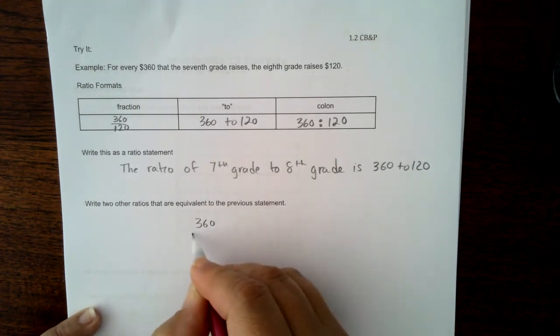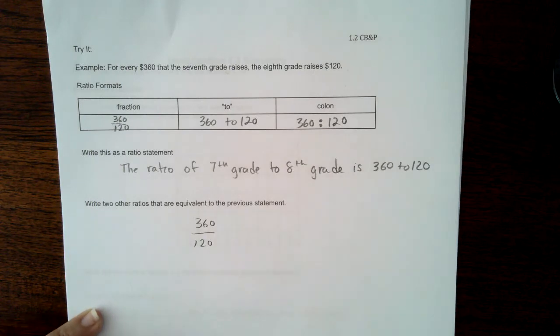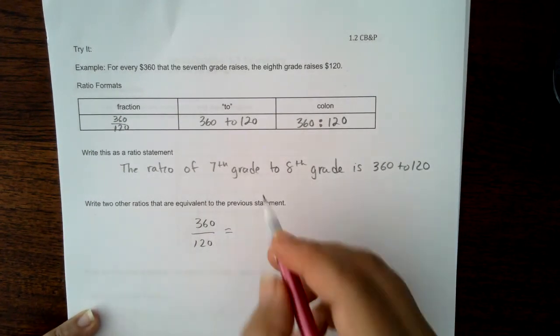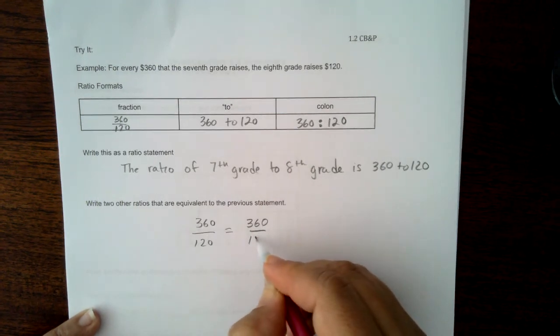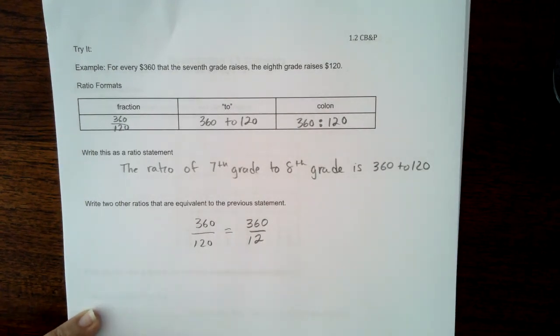Okay, so we can have an infinite number of equivalent ratios. My first thing is they end in 0, so I'm going to divide by 10, and I will get 36 to 12. I also can multiply them if I want to.